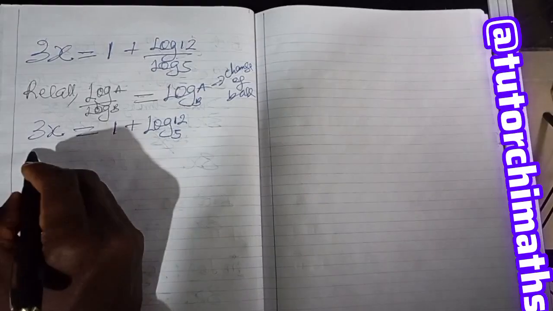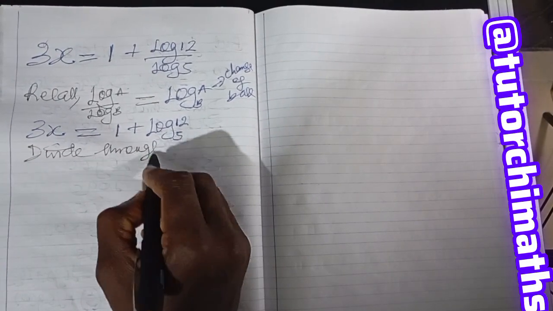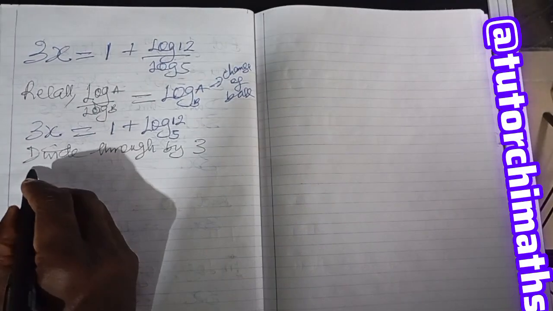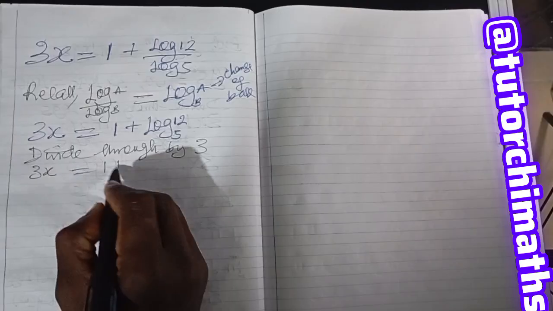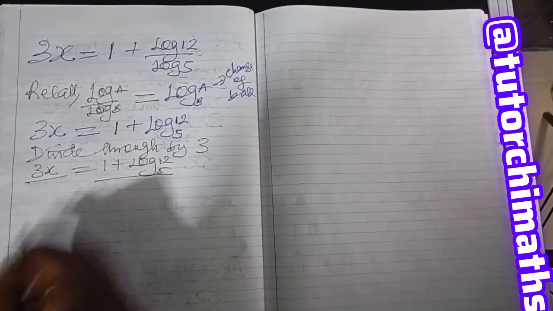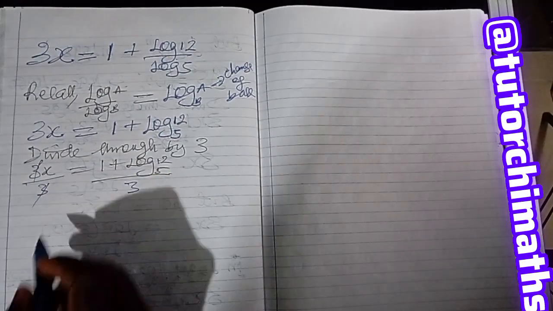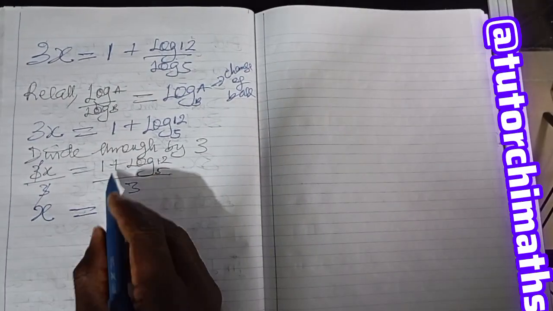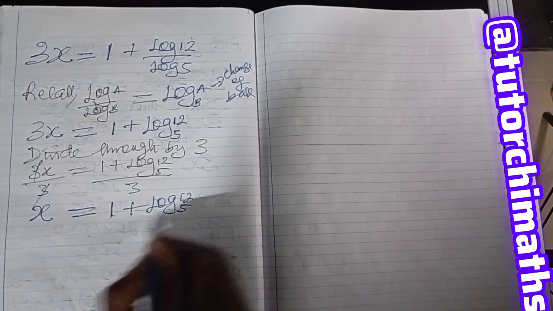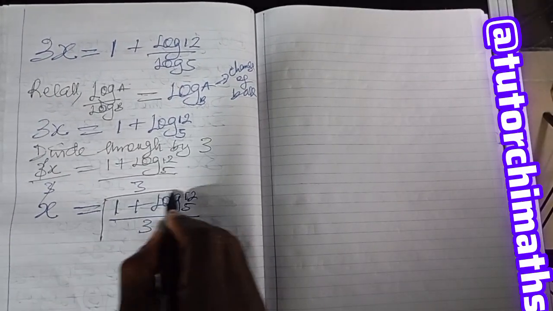Good. To find x, divide through by 3, which is the coefficient of x. We can now have 3x over 3 equals 1 plus log 12 base 5 divided by 3. We have 3 here and we have 3, so that this 3 can cancel. We now have x is equal to 1 plus log 12 base 5, all divided by 3. So this is the value of x.